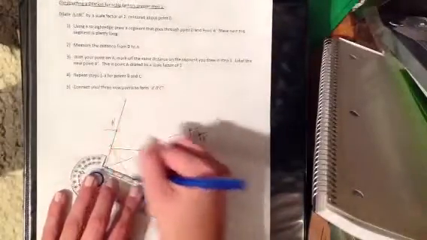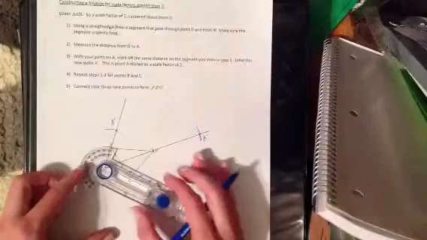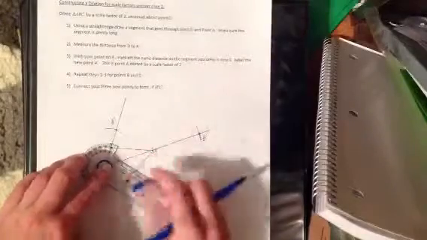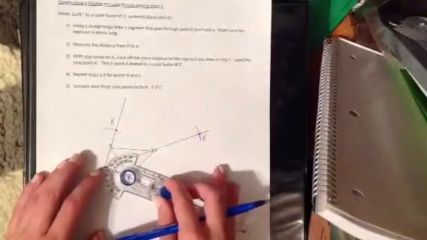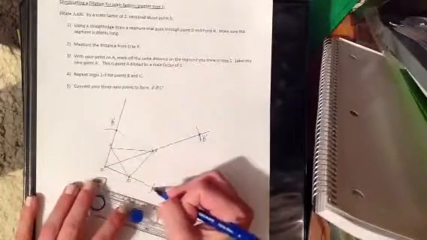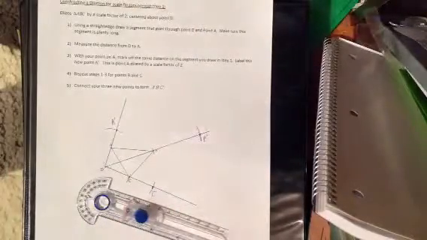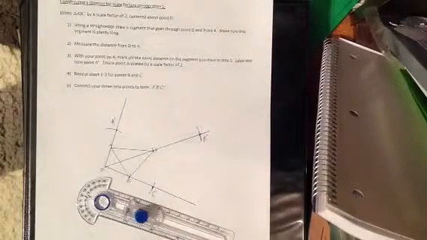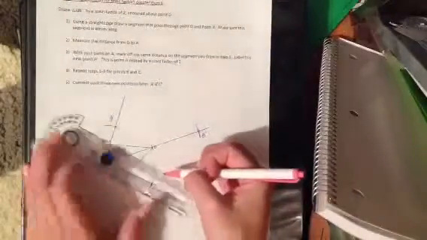Then last but not least, D to C. Measure from D to C, swing a little baby arc to show that you've measured, pick it up, center on C, swing a baby arc, and call this C prime. The last step is to connect the new images, A prime, B prime, and C prime.